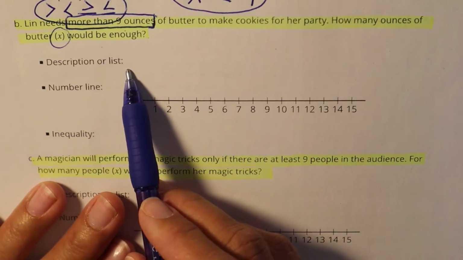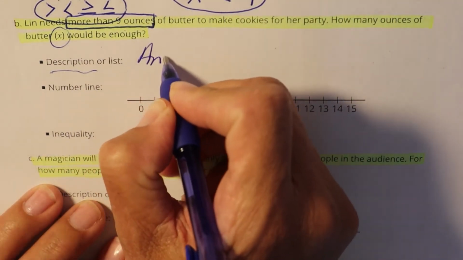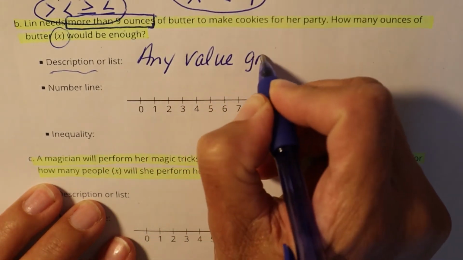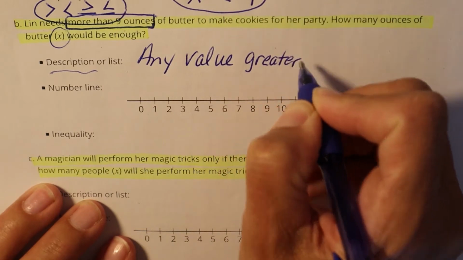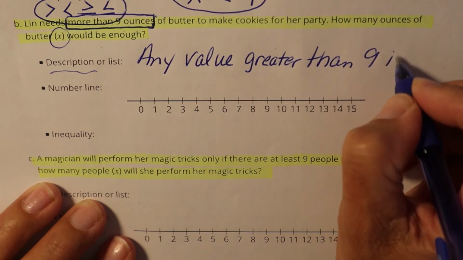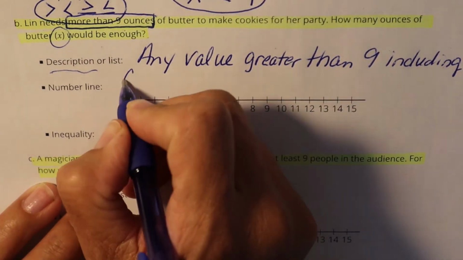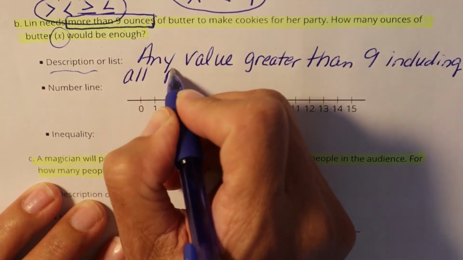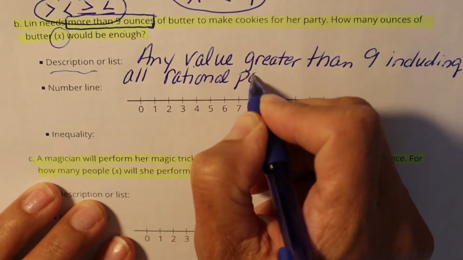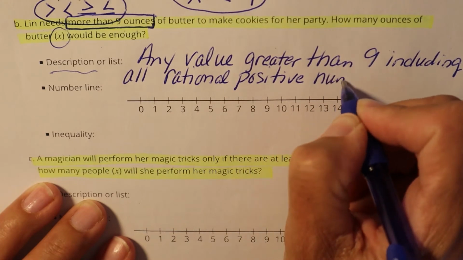So what we're gonna describe, okay, and we're simply gonna say any value greater than 9, including all rational positive numbers.